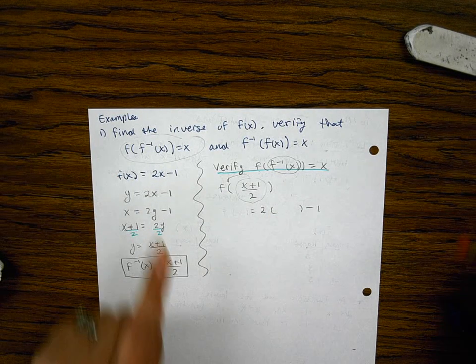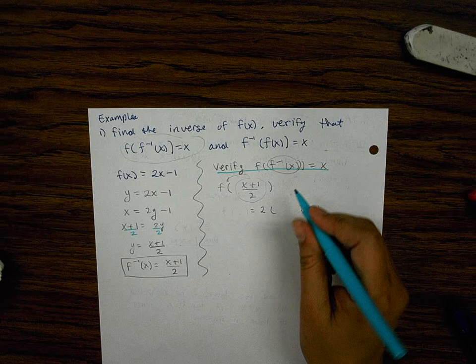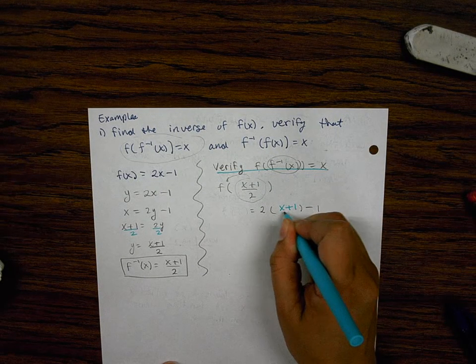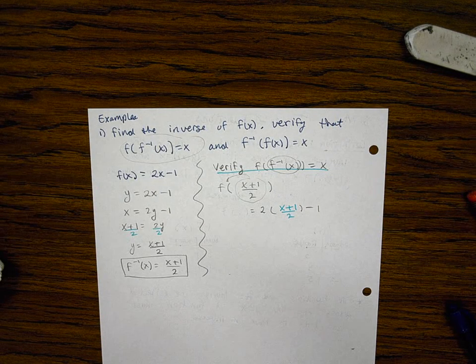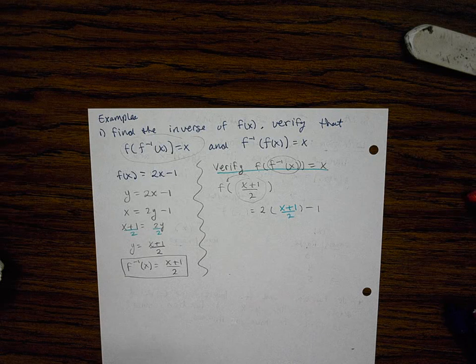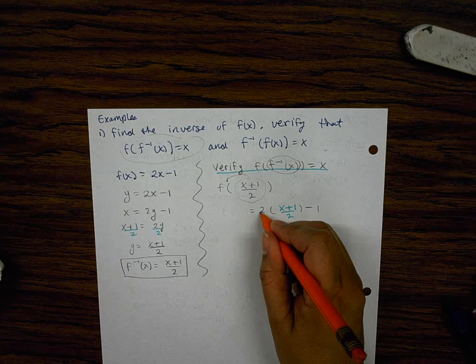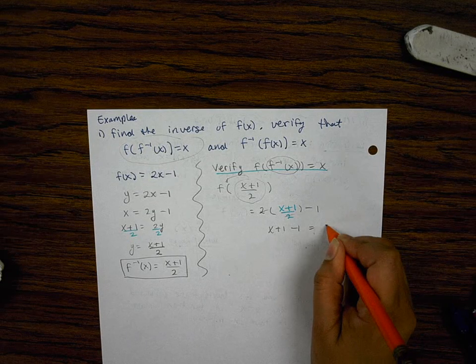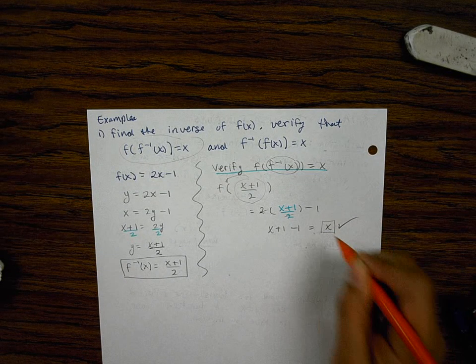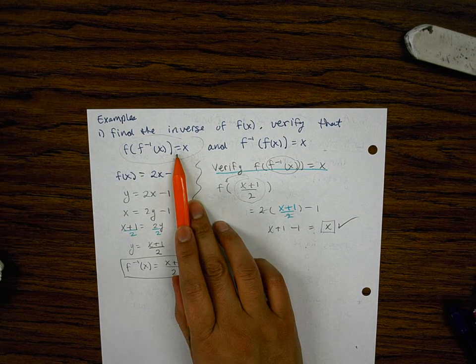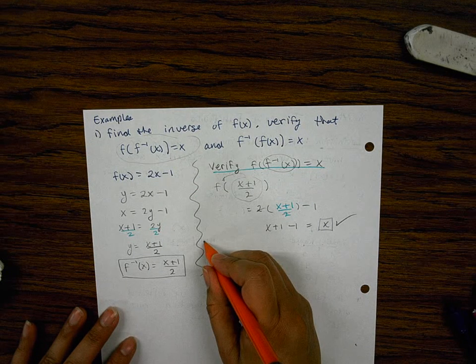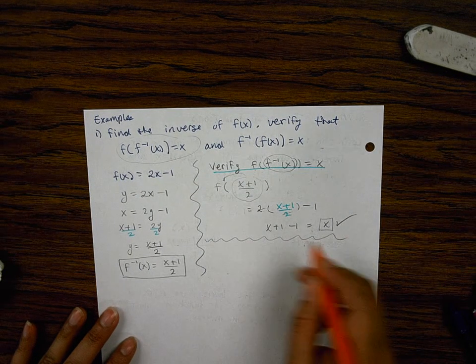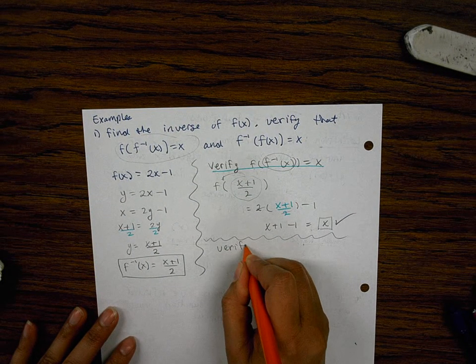I'm getting that from here, 2x minus 1. That's what my original f function is, 2x minus 1, and in the blank where the parentheses used to be, I'm going to plug in the x plus 1 over 2. All right, and we multiply. The 2's reduce, leaving me with x plus 1 minus 1, which leaves me with x, which is what we were trying to get.